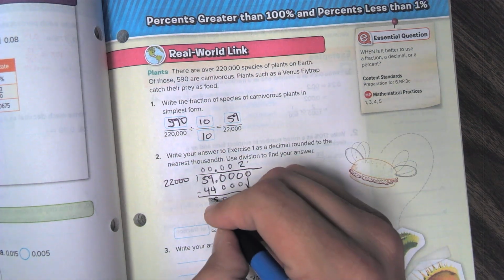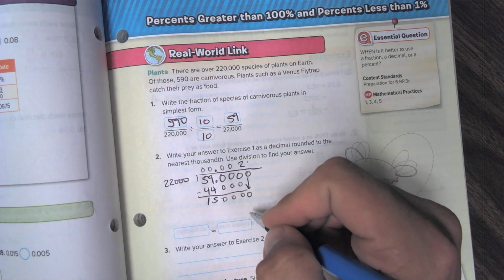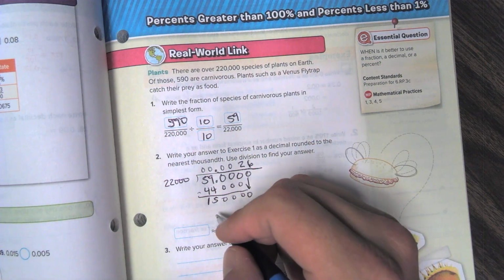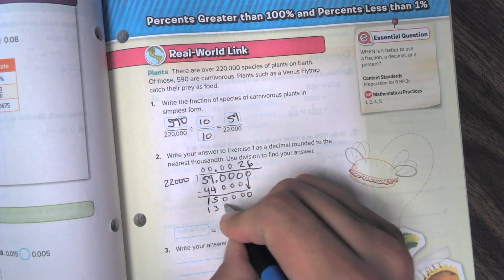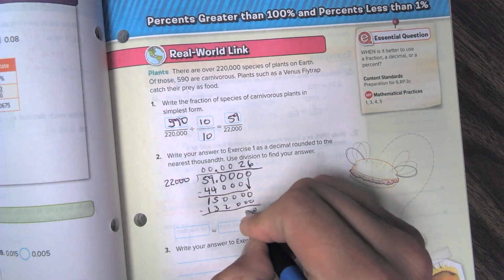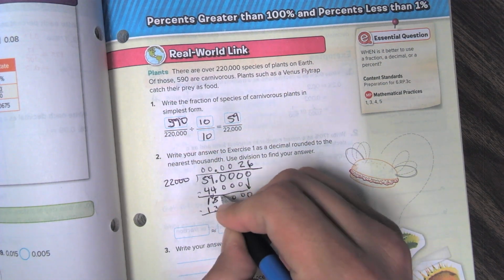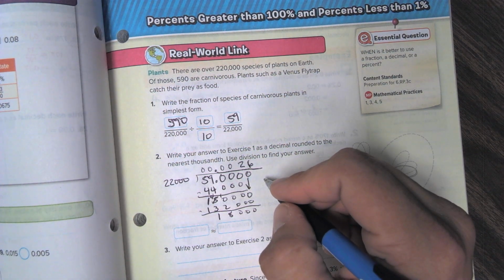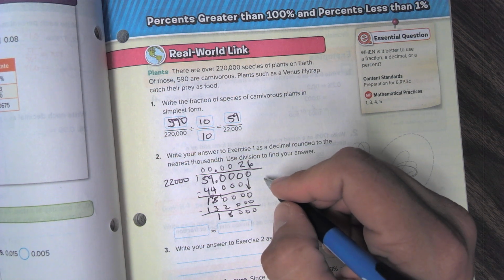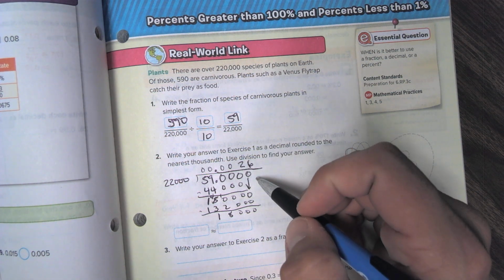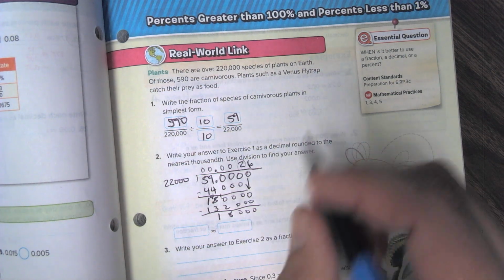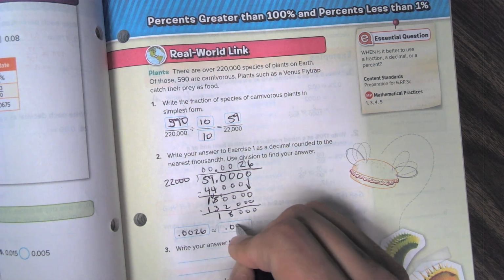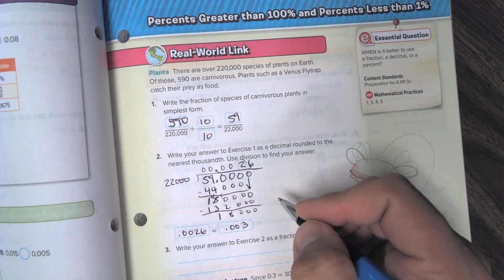Oh, sorry, that should be 15. So it'd be 150,000. 150,000 would be 6 times. So we get 132,000. Subtract again, get 18,000. We're just going to stop there because that's the nearest thousandth. Now we can round this. We get 0.0026 and we're going to round it to 0.003 because we want the nearest thousandth.